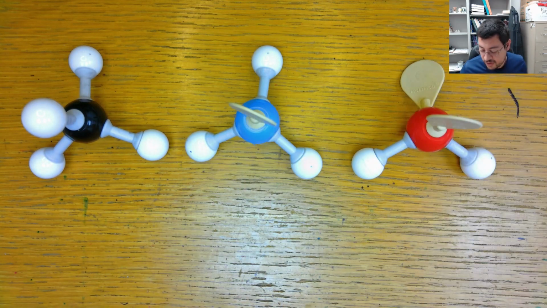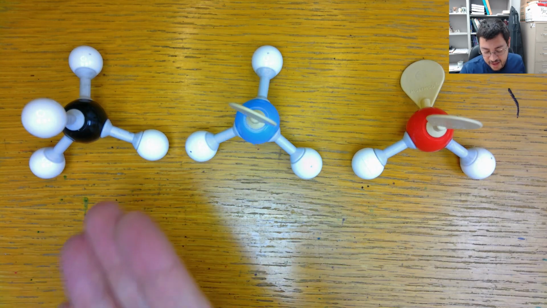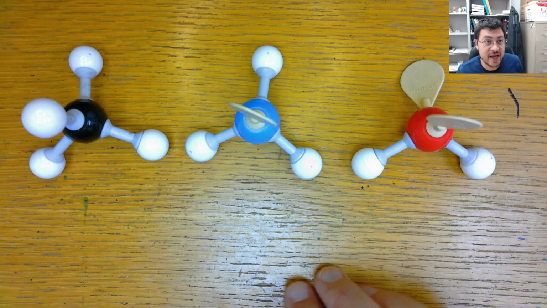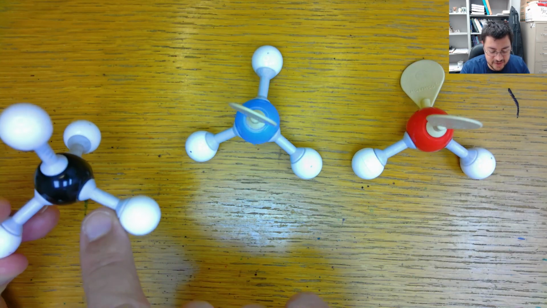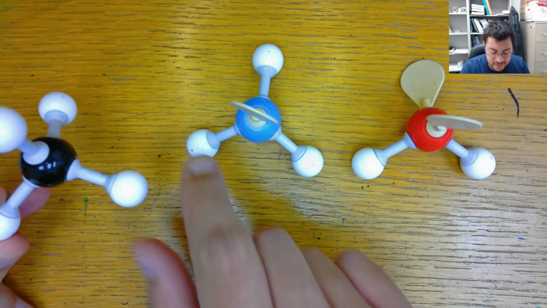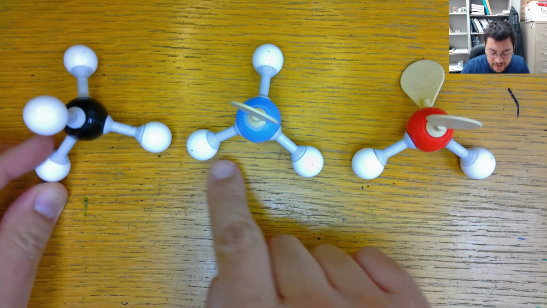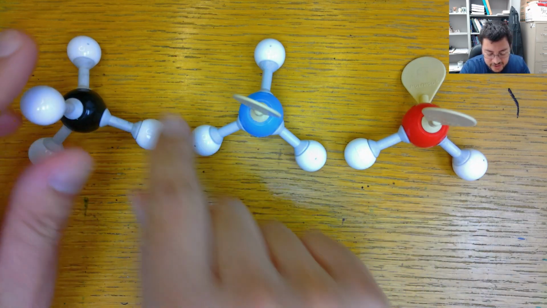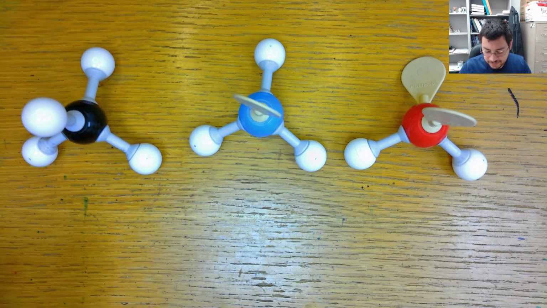All right. So regardless of whether you have bonded atoms or lone pairs, you get that same parent geometry. I want you to see that the bond angles here are the same every time. We have an angle right here, right here, right here. It's all the same angle.